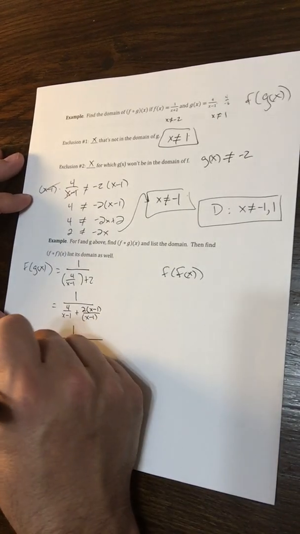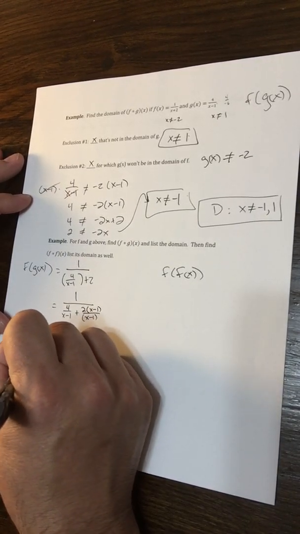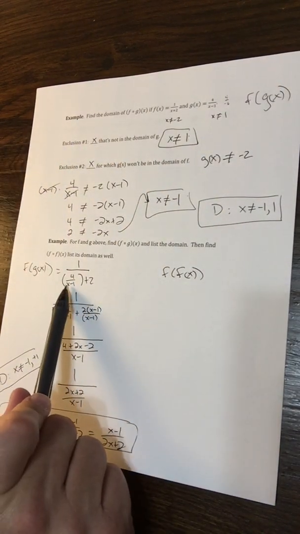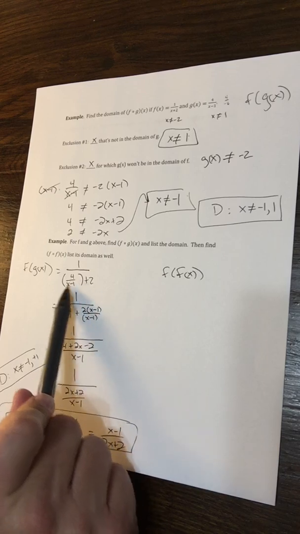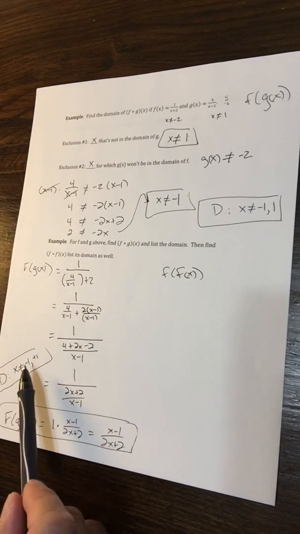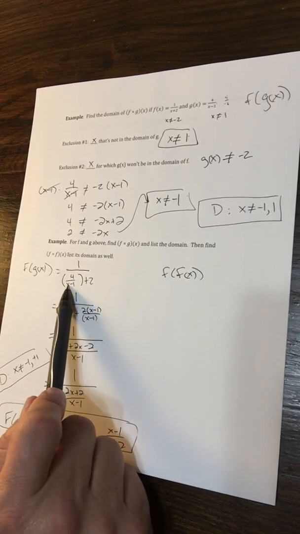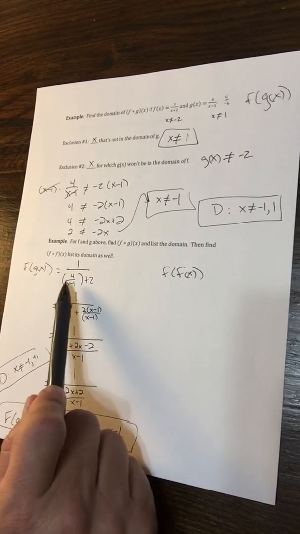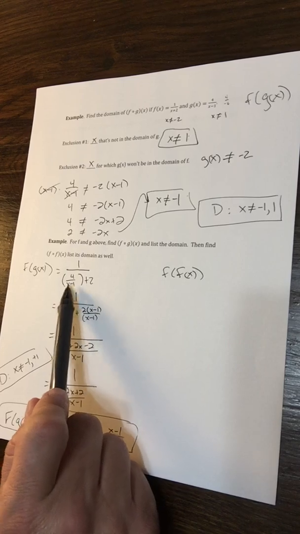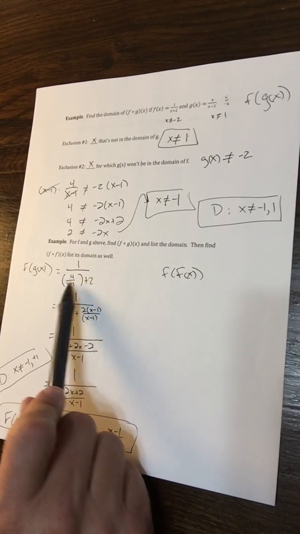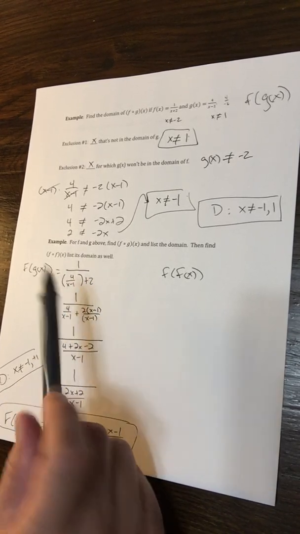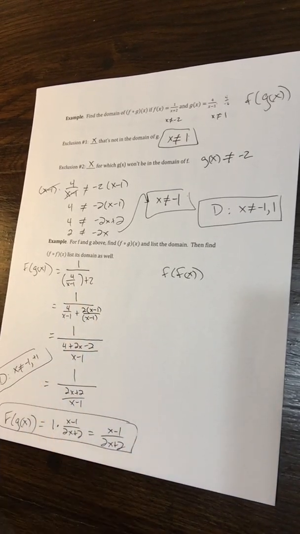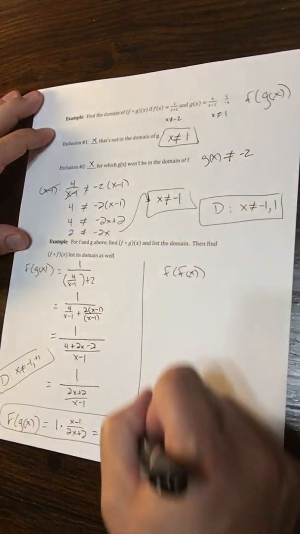The domain is that x is not allowed to equal -1 or +1. If it's a +1, it makes a 0 down here. It makes g of x undefined, so that's not possible. If it's a -1, it makes this 4 over -2. That's a -2. But -2 plus 2 makes the whole thing 0 in the denominator. So it's things that make either one of those denominators 0 that are not allowed, and there they are. Okay, so there's that one.